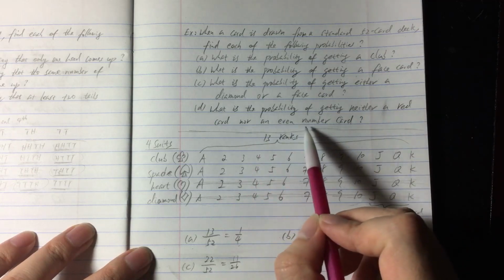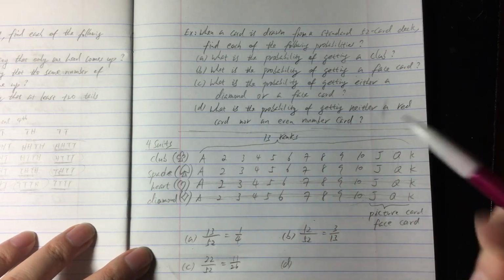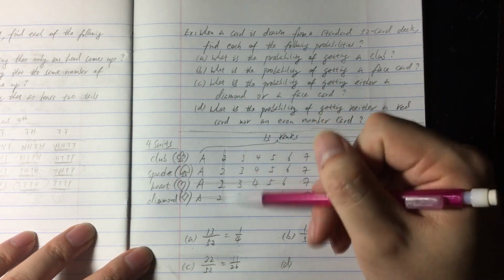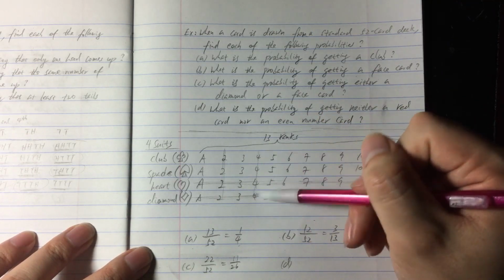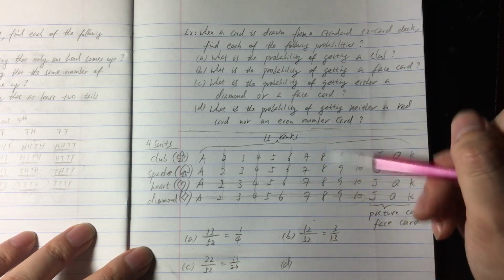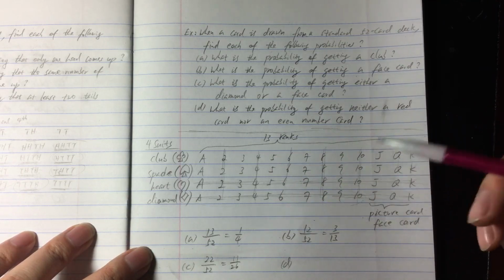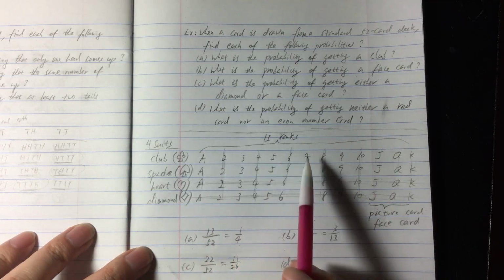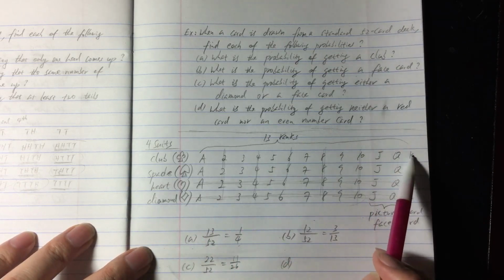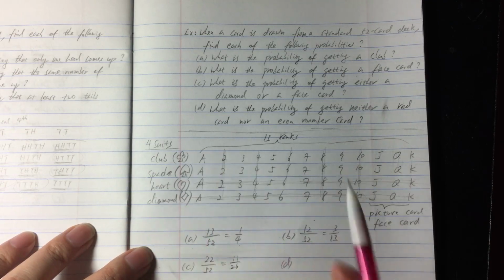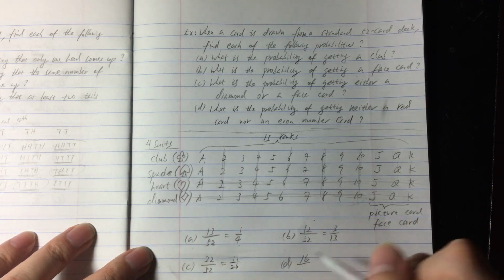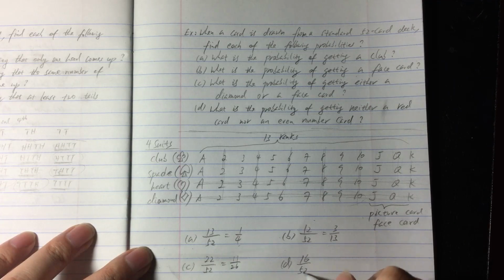And no even number card, so cross out even number cards. Number 2 is even, cross out. 4 is even, cross out. 6 is even, cross out. 8 is even, cross out. 10 is even, cross out. What's left is 1, 2, 3, 4, 5, 6, 7, 8. We have 8 columns left. 2 rows, 8 columns. We have 16 favorable outcomes over a total of 52 cards. 16/52 can be reduced to 4/13. And that's the answer.